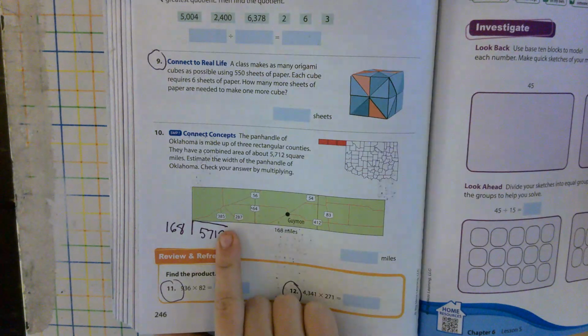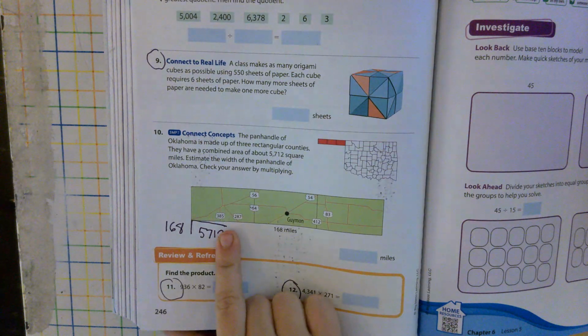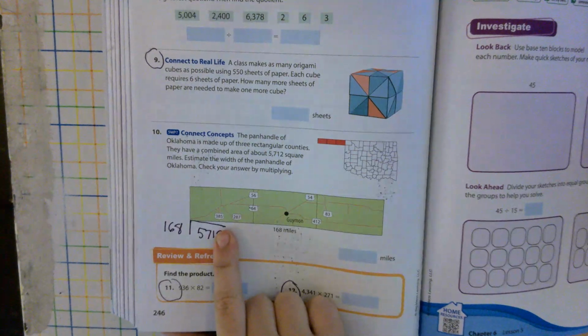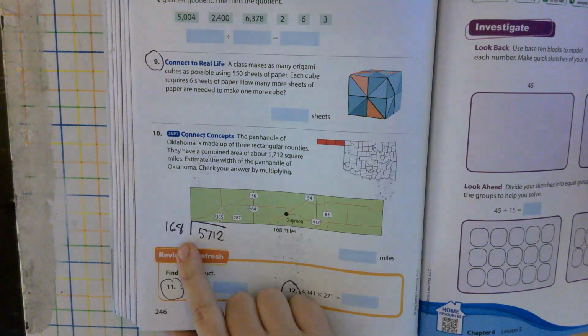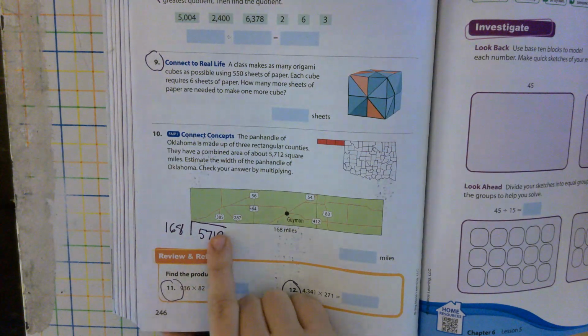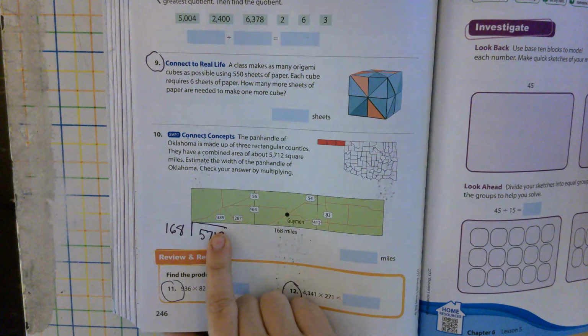How many times can it fit? Let's do a guesstimate. Just guess how many times 168 could fit into 571. 168 is almost 200. 571 is almost 600. How many times does 2 fit into 6?